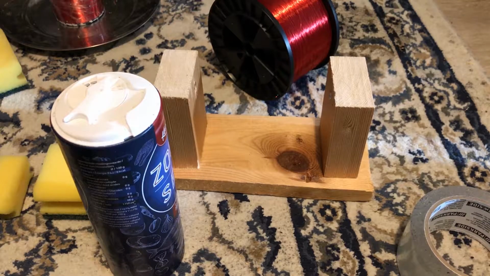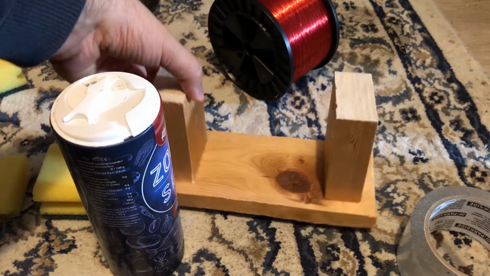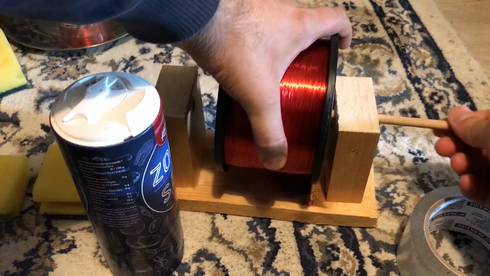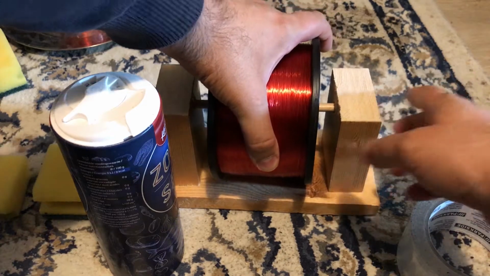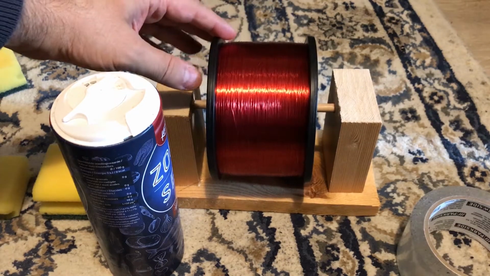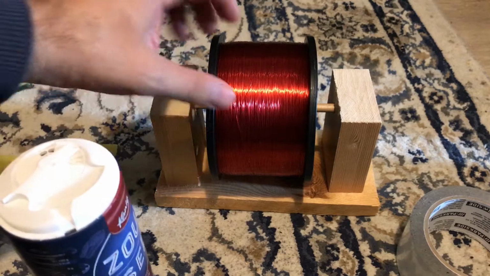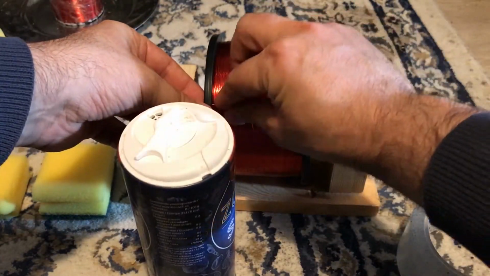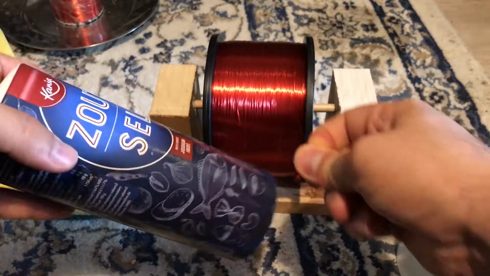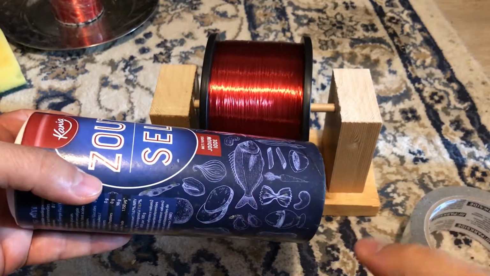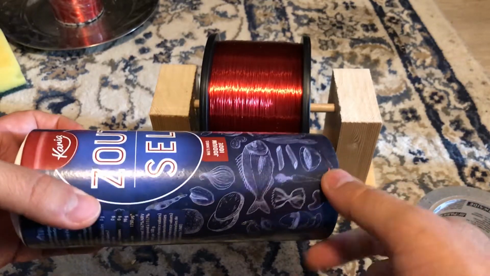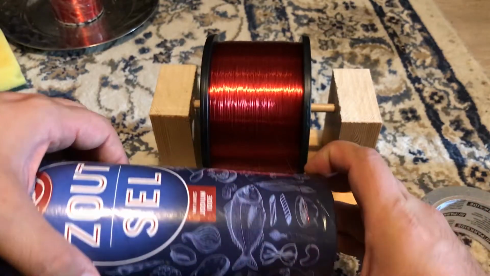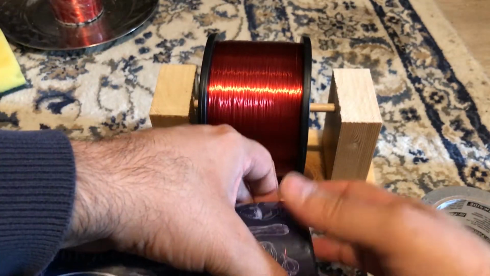In order to make the secondary coil, I made this structure with a rod. The reel of wire goes there, and this one goes inside. So now the reel of wire can easily rotate. Now in order to put the wire over this tube, you always take maybe half a meter of extra wire and put a tape here, and then you can rotate this one to form the secondary coil.